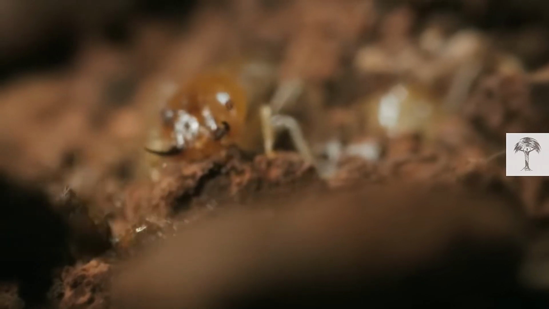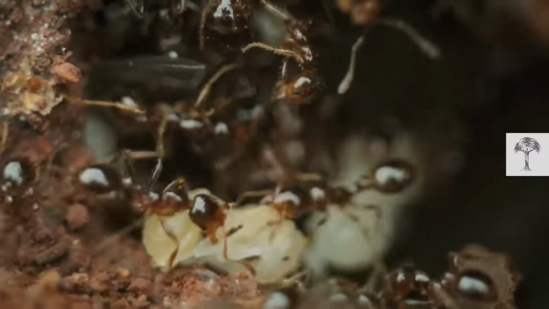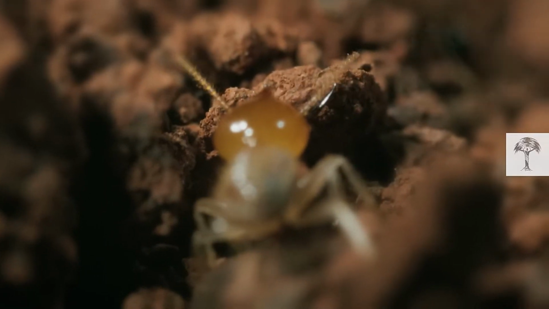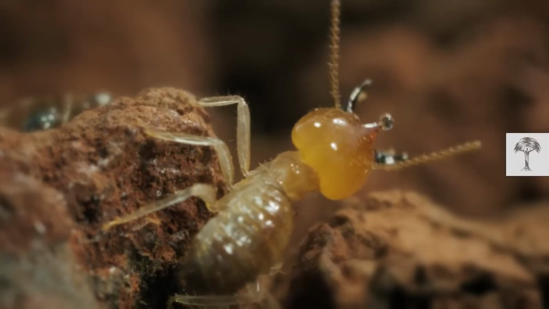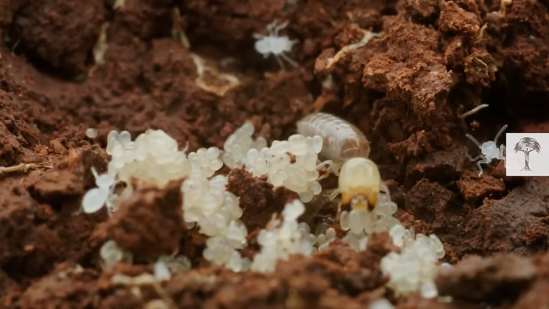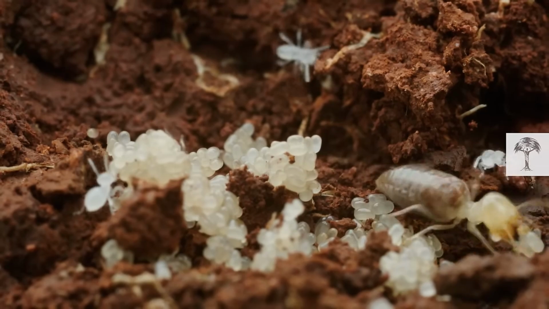Ants have a narrow waist, pedicel, bent antennae, and can be black, brown, or reddish. Termites have a straight waist, straight antennae, and are typically white or pale yellow. Flying termites have wings of equal length, while ants have wings of unequal length.